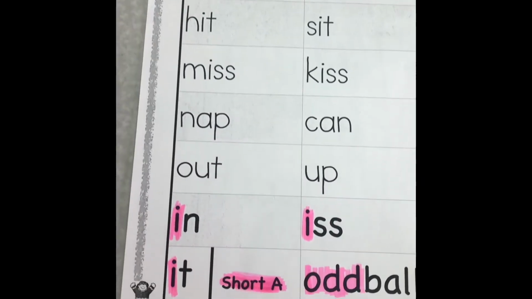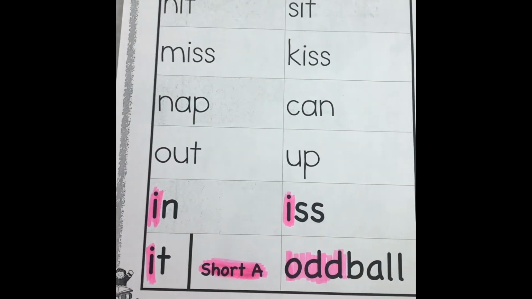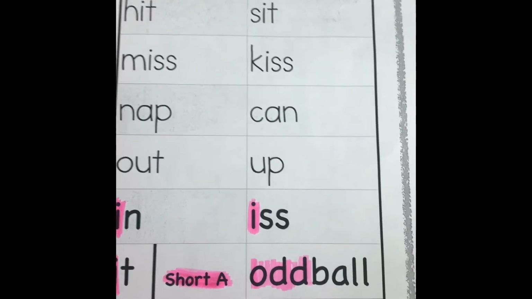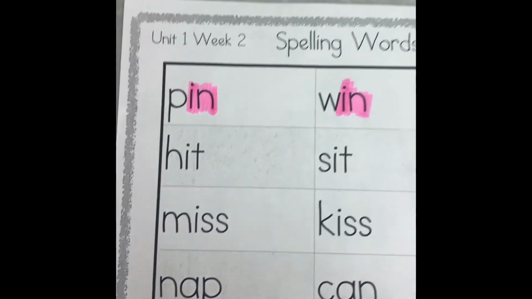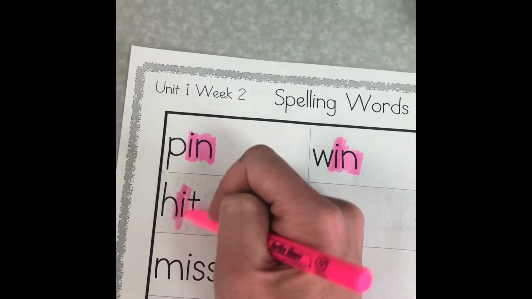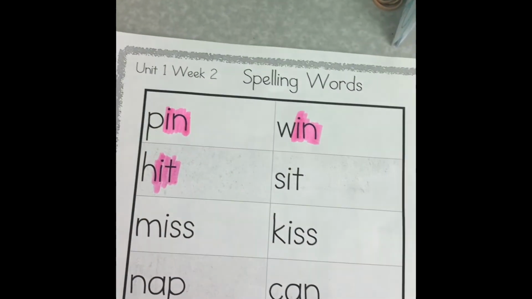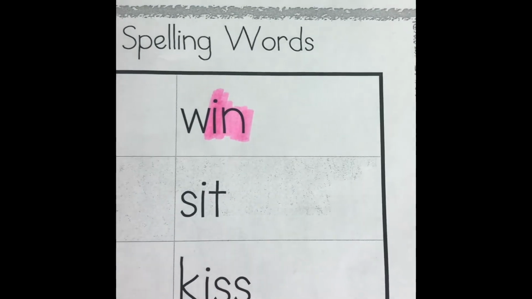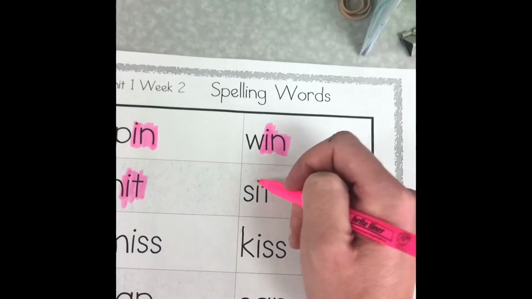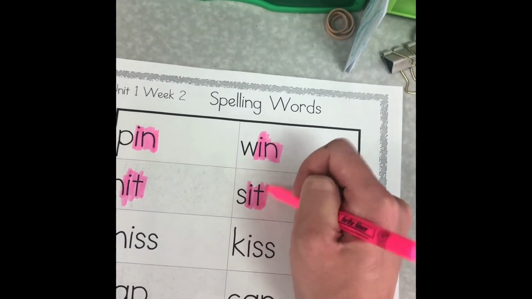Now I'm on to the "it" word family. Looking for "it." It, hit. Look at sit. It. Highlight the "it" in sit.